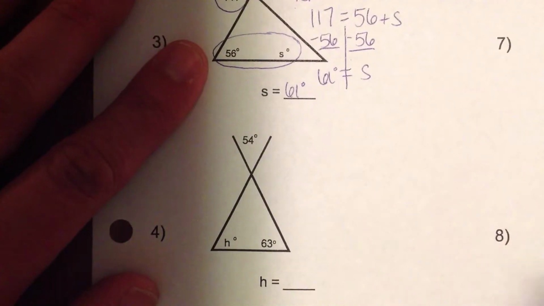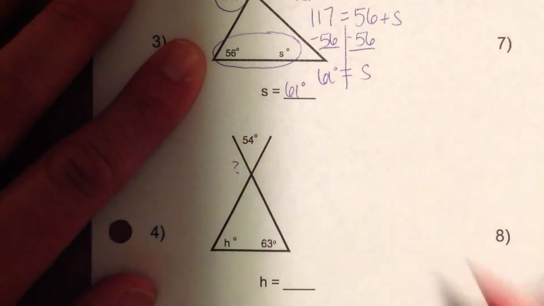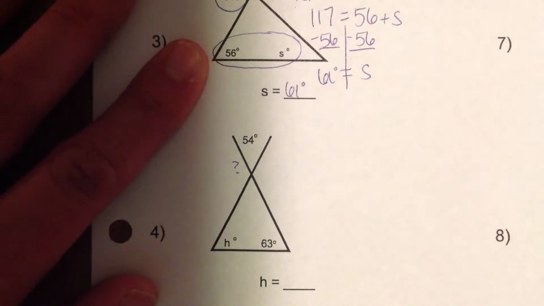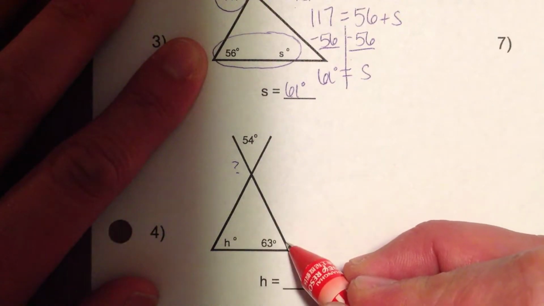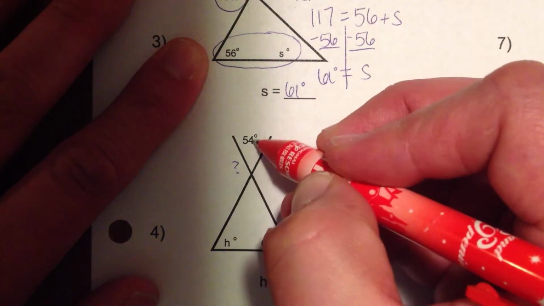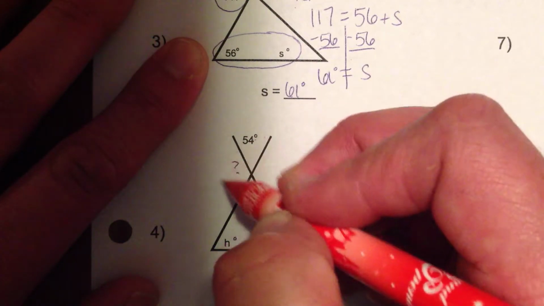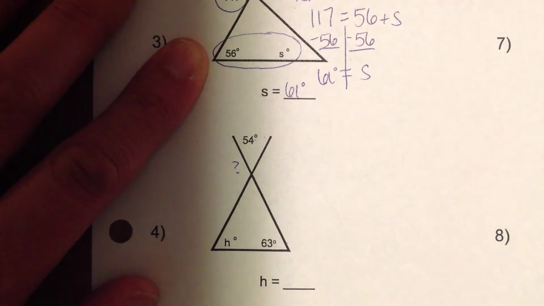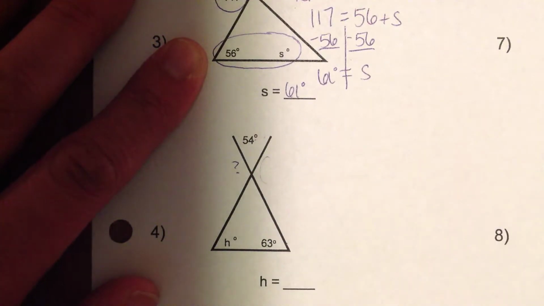In example 4, 54 is not a remote interior angle. This right here where I put the question mark would be the remote interior angle. So we cannot use the rule of 54 equals the sum of those. That is not true because, again, 54 is not an exterior angle. This one where the question mark is would be an exterior angle, or the one over here would be an exterior angle. So let's think about this a different way.